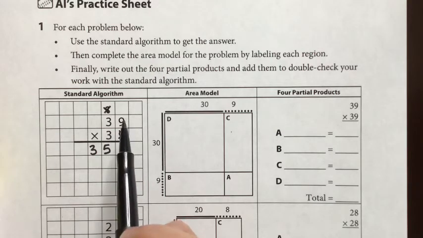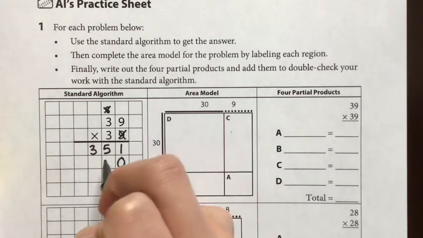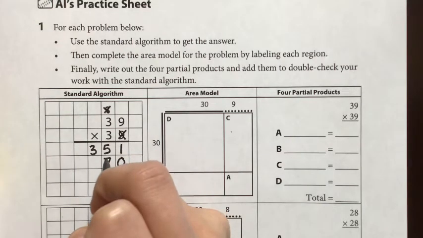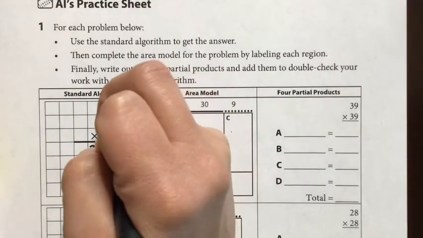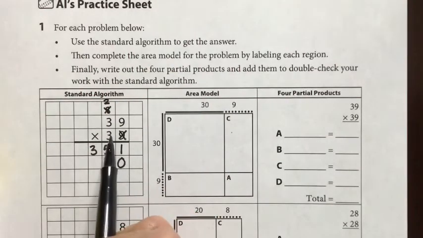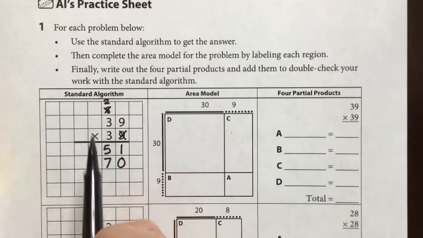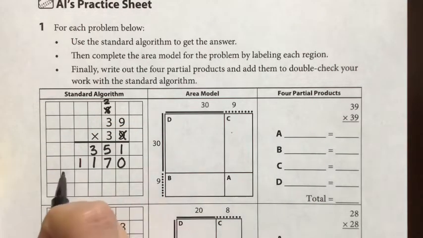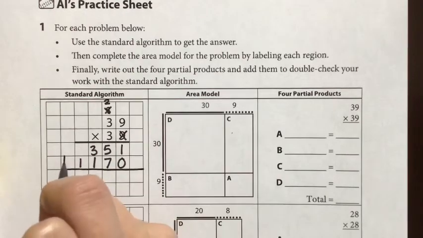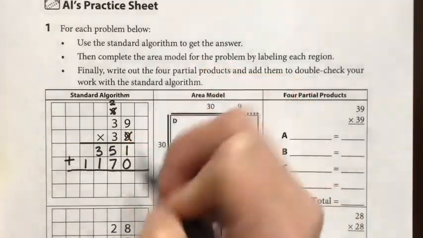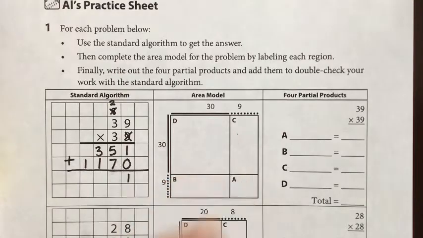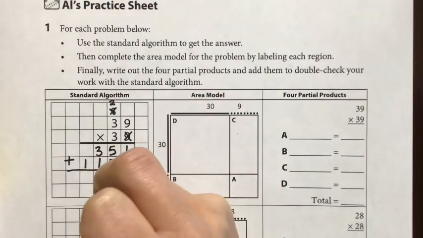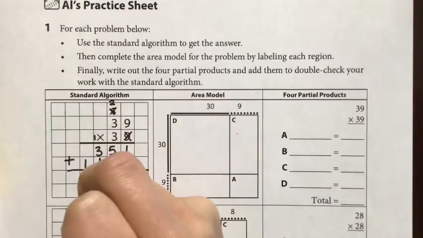3 times 9 is 27. Remember, bring the 7 down, regroup the 2 to the next column. So now I'm going to go 3 times 3 is 9 plus the 2 at the top. So this is 9 plus 2, 9, 10, 11. Every digit has its own box, remember that. Then I'm going to add the total. 7, 8, 9, 10, 12, 12, bring in the 1, 3, 4, 5.